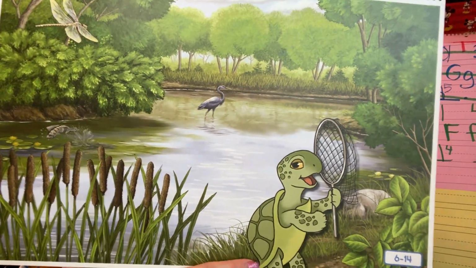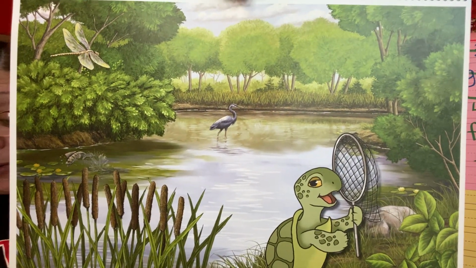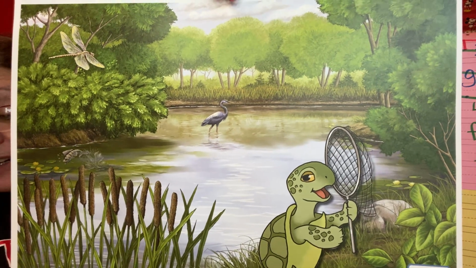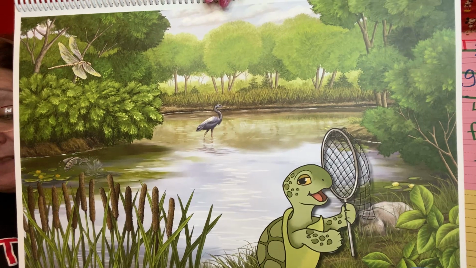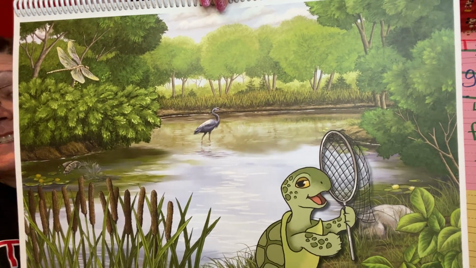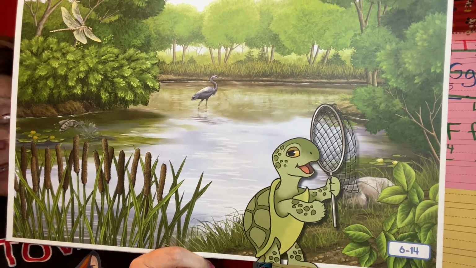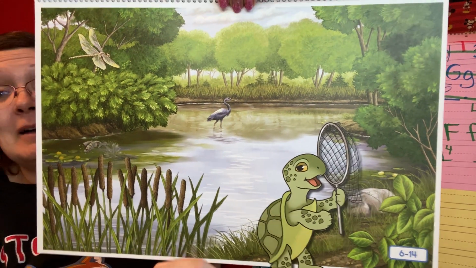That swim in the cool pond water was refreshing, but now I am worn out. It's time for me to say goodbye to the blue heron and the cattails, to the fish and the lily pads. I'm going to find a warm rock nearby where I can lay in the sun, dry off, and take a nap. I think I'll take my time as I crawl slowly around looking for the perfect spot. Goodbye, everyone.